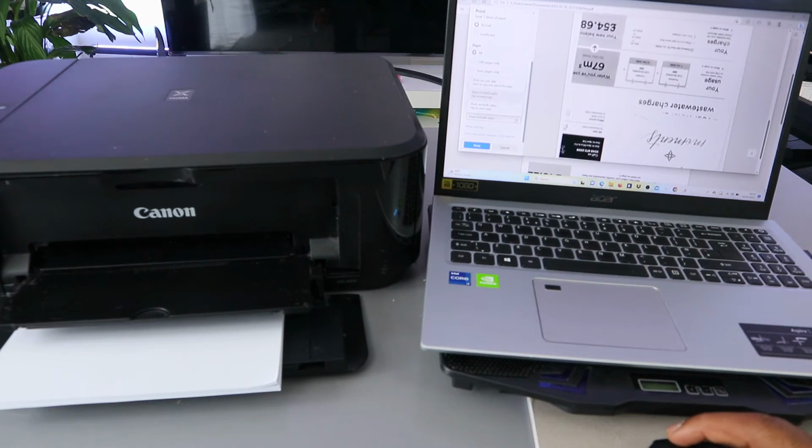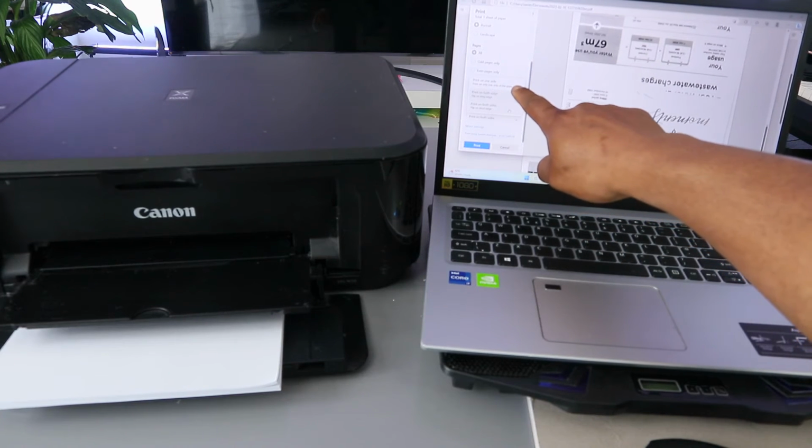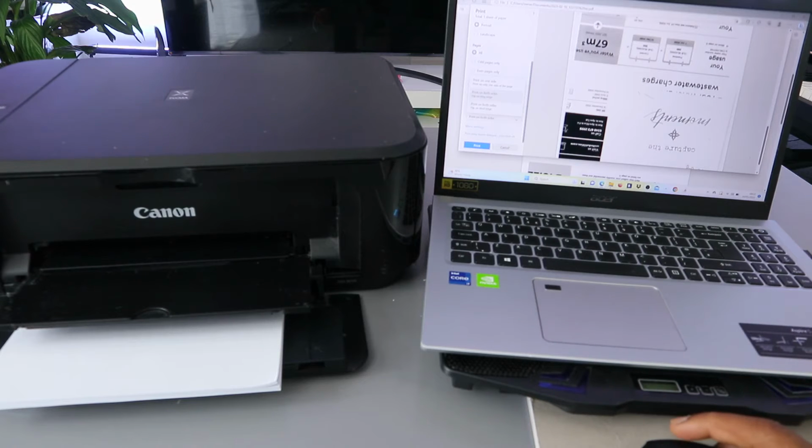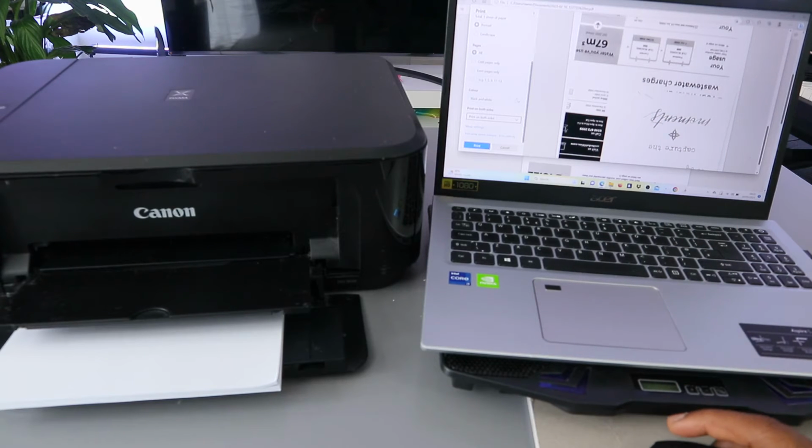Long edge. If you don't want to print it on both sides, then you need to select print on one side, so it will print only a single page. So you need to select print on one side or print on both sides. At the moment we selected print on both sides. Now another thing is to select more options.